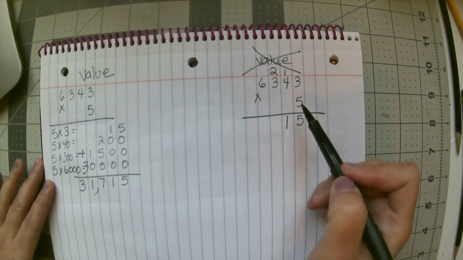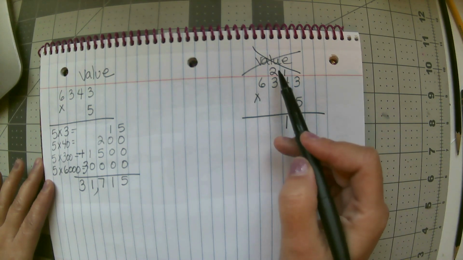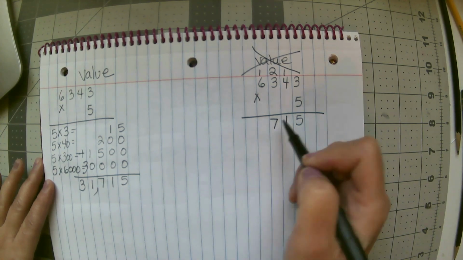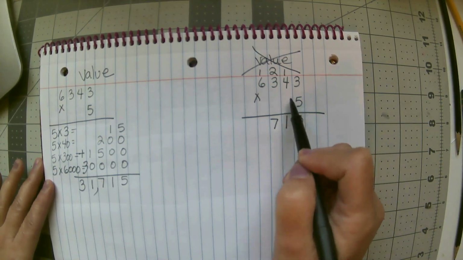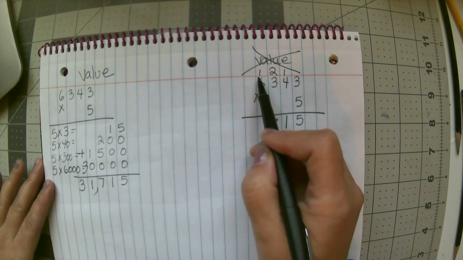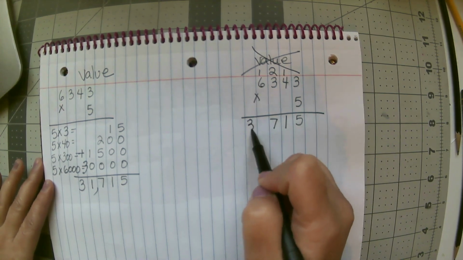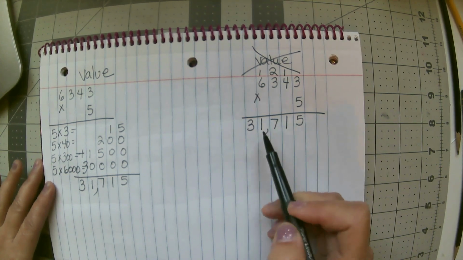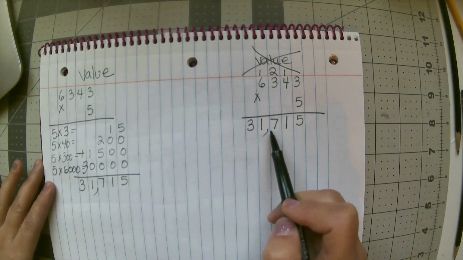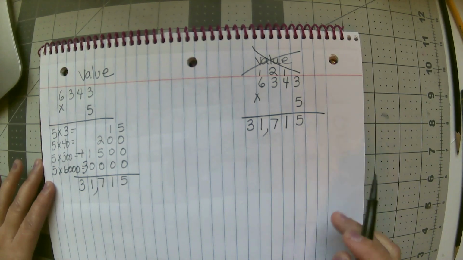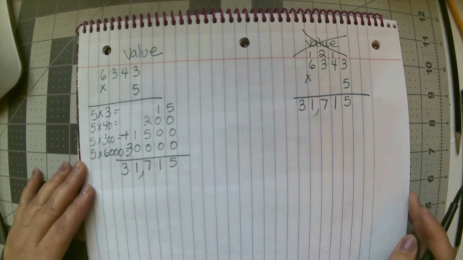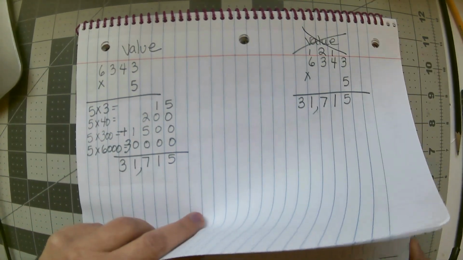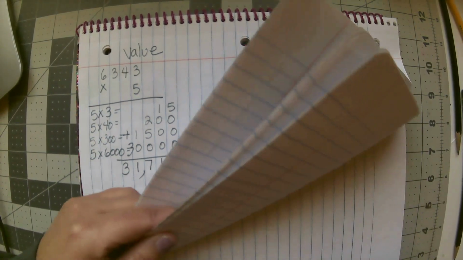5 times 3 is 15. And then add the 2 on top. That makes that 17. And then 5 times 6 is 30, plus the 1 on top is 31. And then 1, 2, 3, comma. So you should have gotten 31,715. Let's try another. Find a blank paper first.